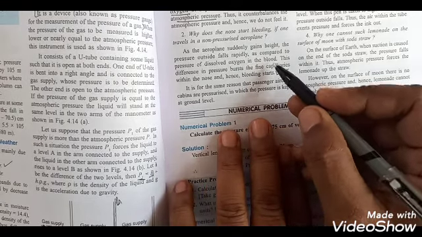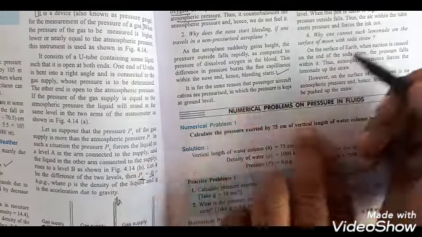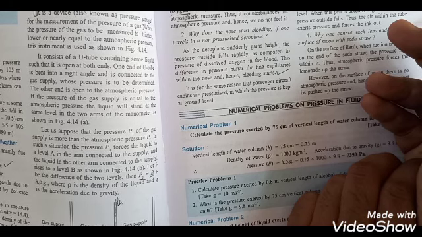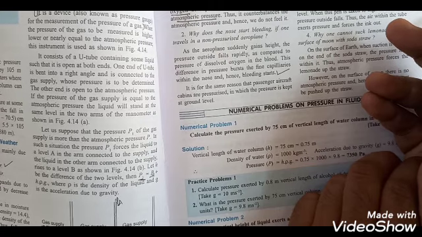Because of this problem only, aircraft cabins are pressurized. Means in aeroplanes, inside pressure, atmospheric pressure, is maintained by machines. Right?